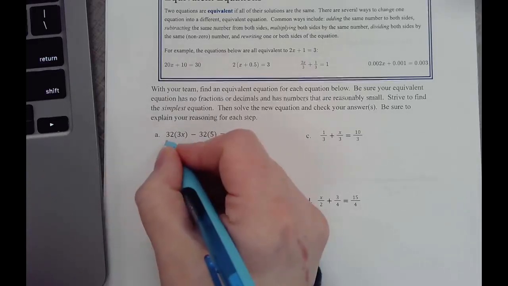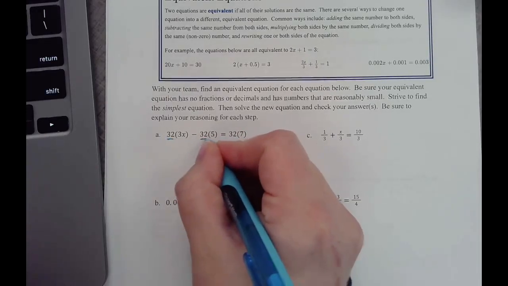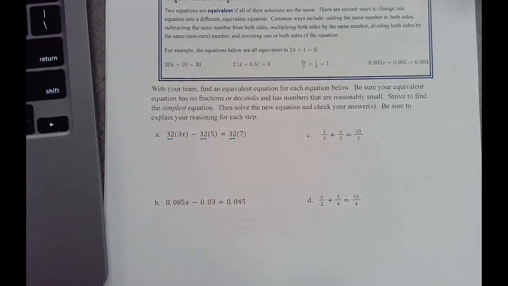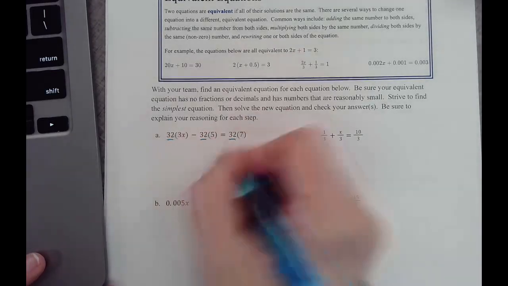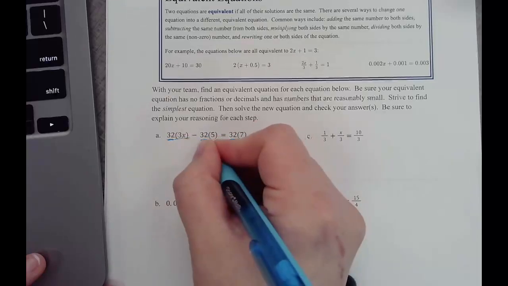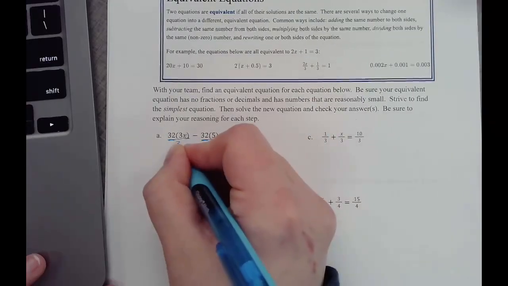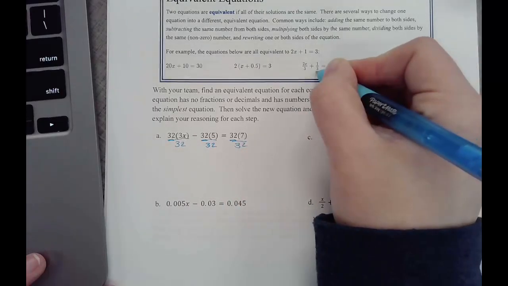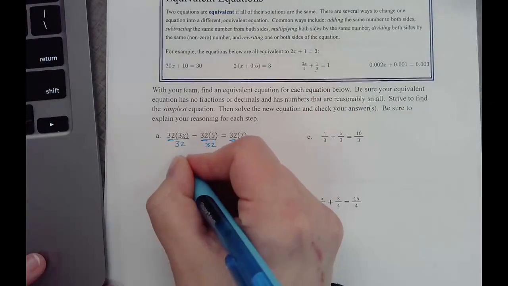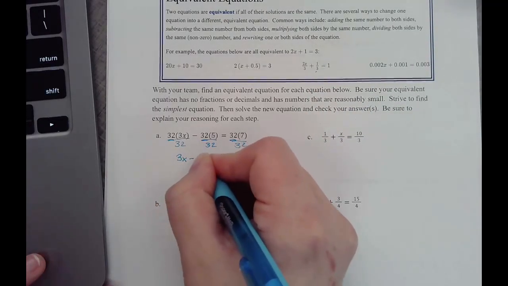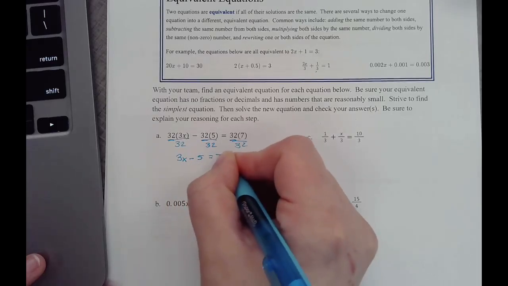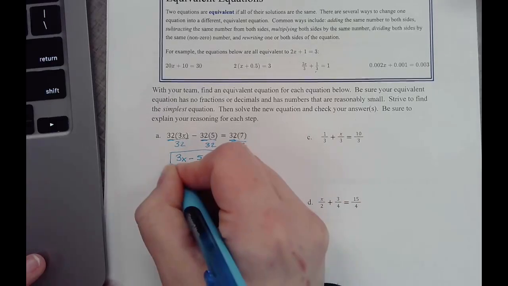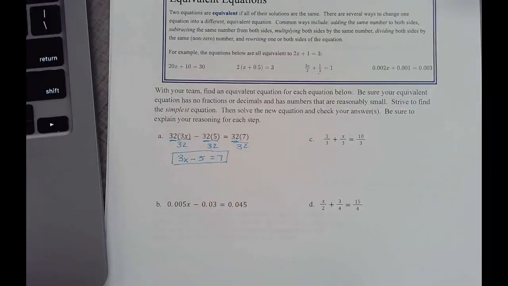So for example, when I'm looking at this problem, I notice all three pieces have a 32 in them, but the 32 isn't really doing anything for us. So an equivalent equation would be if I took all three pieces and divided them all by 32, just like they did here with the dividing by 3. That would give me 3x minus 5 equals 7. This is an equivalent expression to what they have up above.